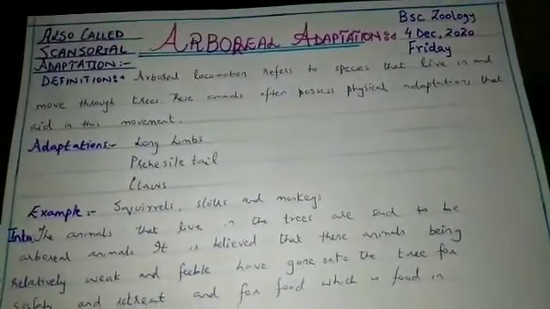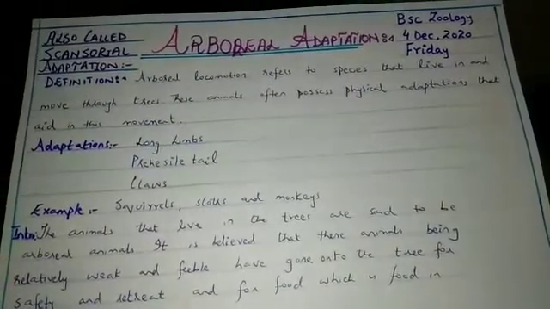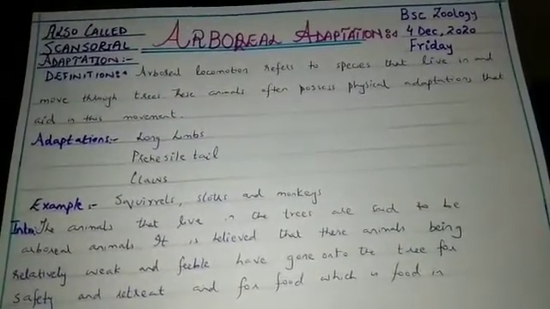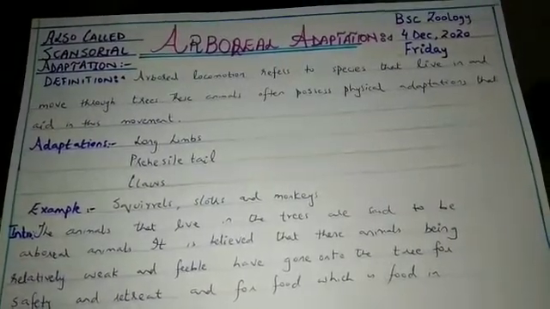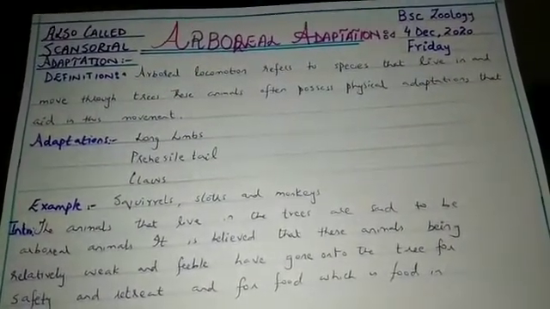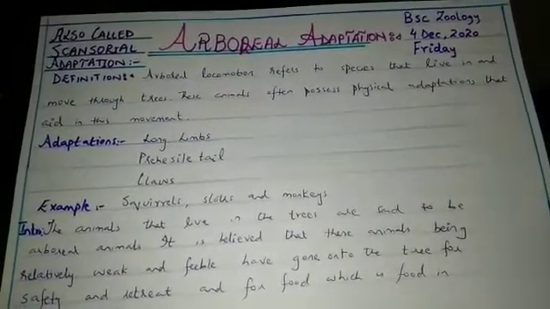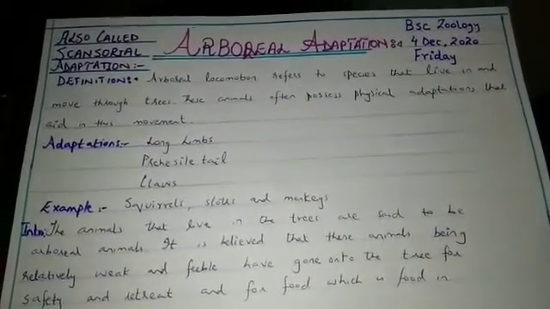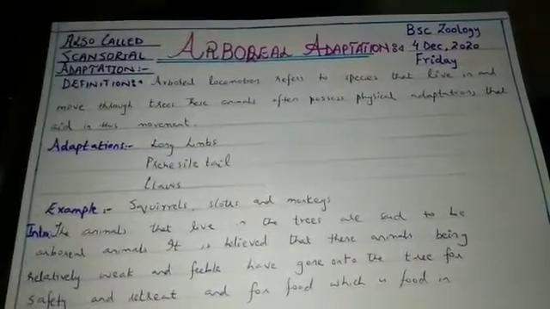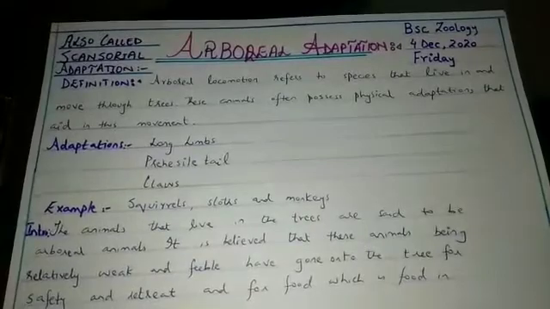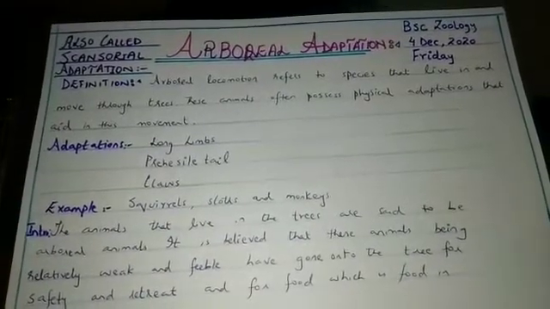I hope that all of you are studying for your BSc course, and this is the second online lecture for the BSc fourth year coded zoology. We have done with the fossorial adaptation. Now arboreal adaptation. Cursorial and fossorial is done.